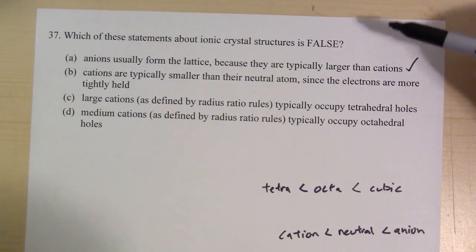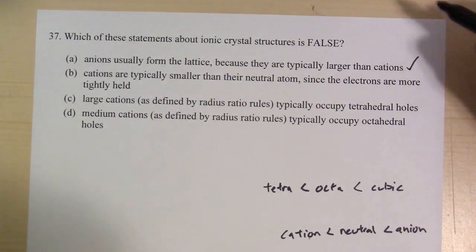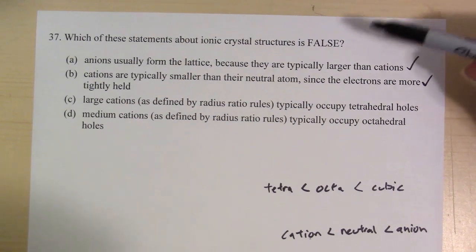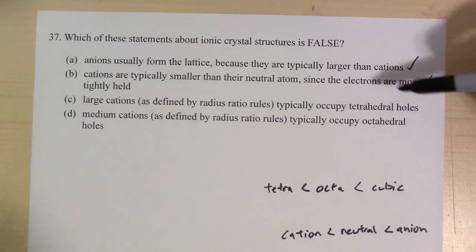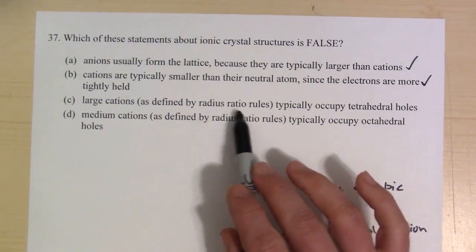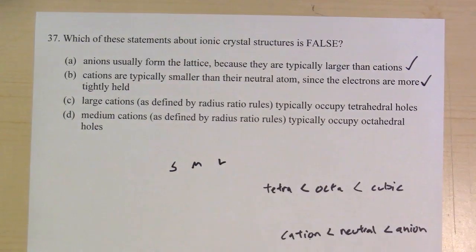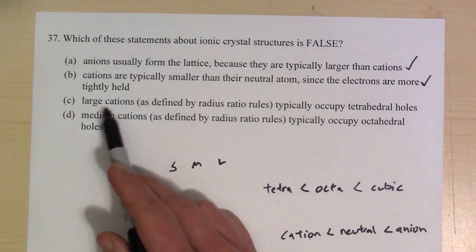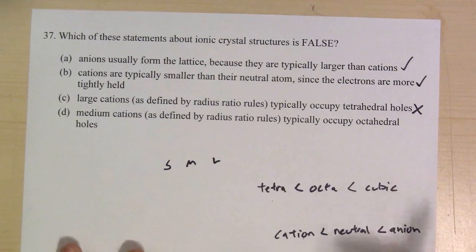Cations are typically smaller than their neutral atom, which is true since their electrons are more tightly held. That is correct. Large cations typically occupy tetrahedral holes. So when you're talking about the radius ratio rules, there are small, medium, and large cations. Since tetrahedral holes are the smallest, it would not make sense that large cations would occupy the smallest holes. So that one is out.